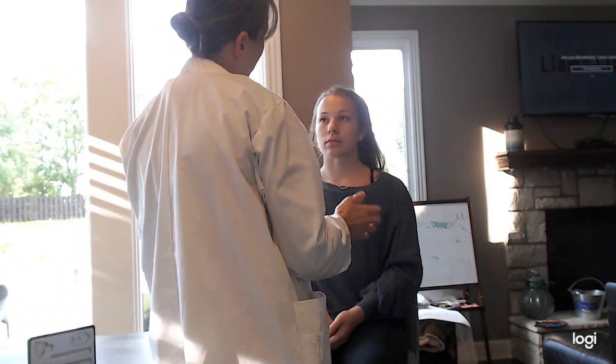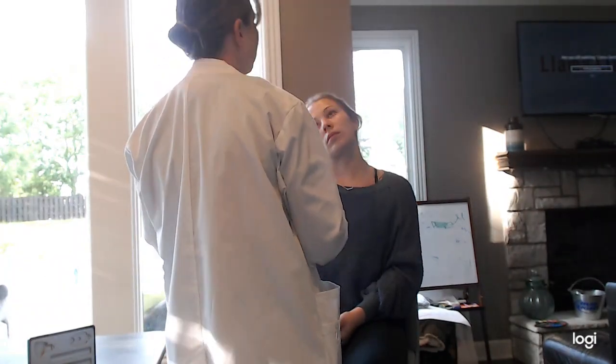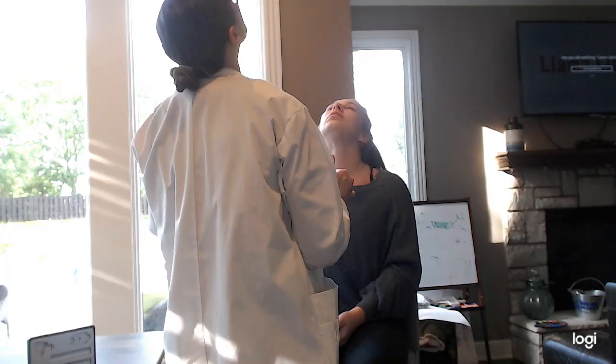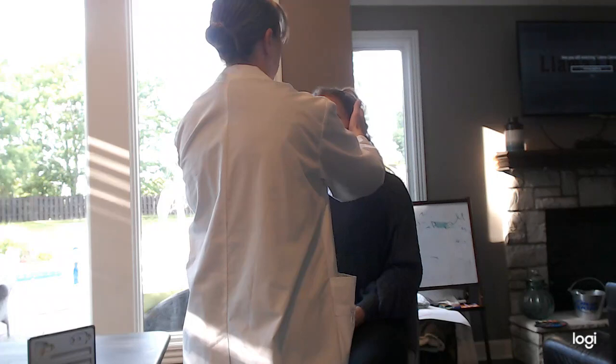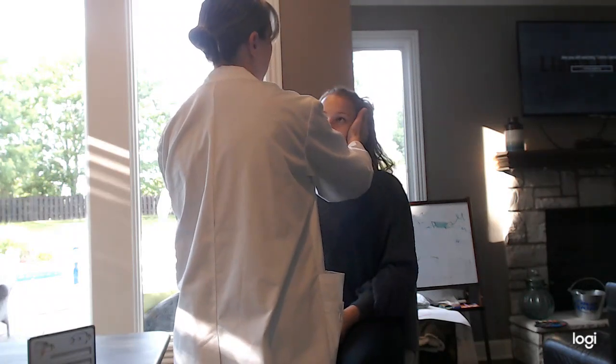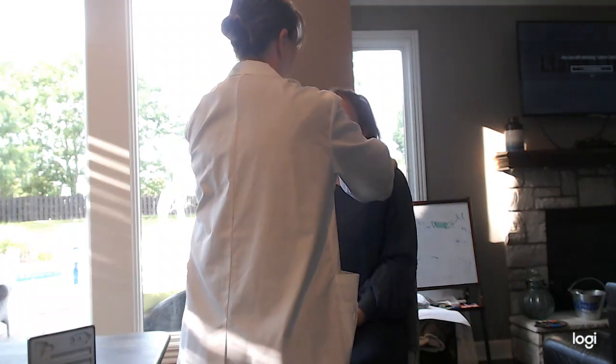Then we also want to do a range of motion with the neck. So I'm going to have her just move side to side and then up and down. I'll have you push away from me for strength. There we go. And then we can check also this push up. So we've checked all of those.